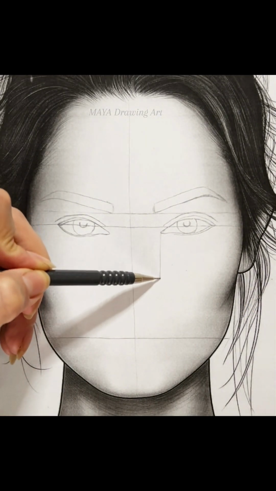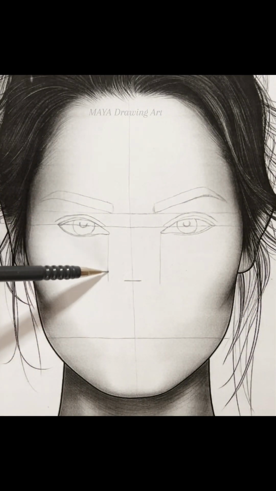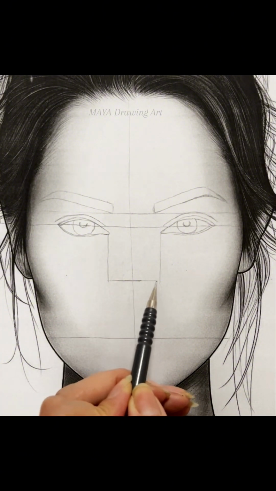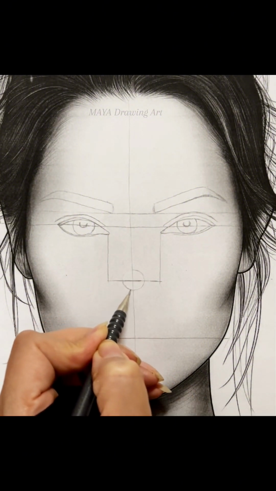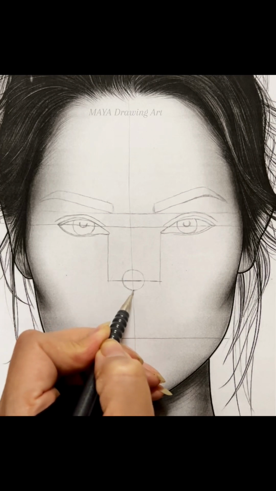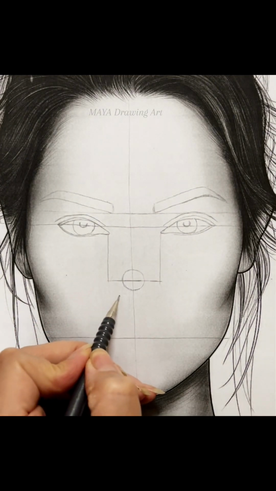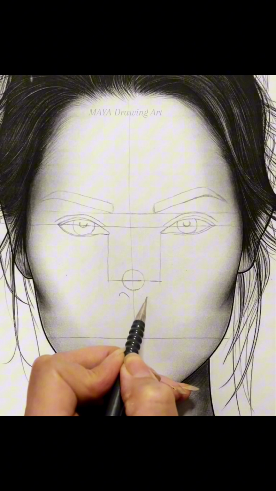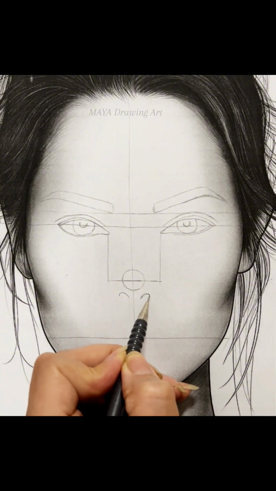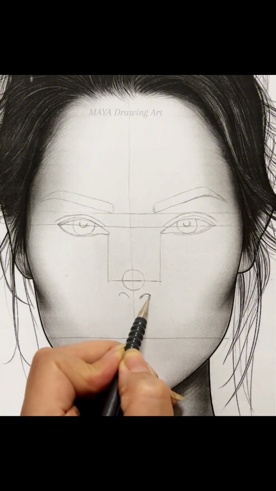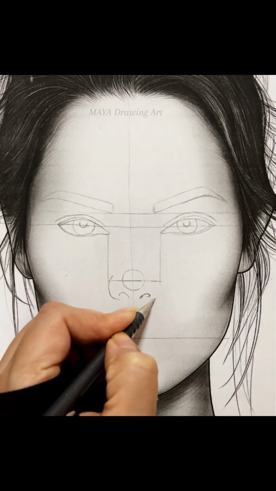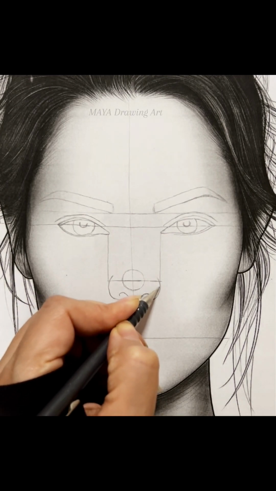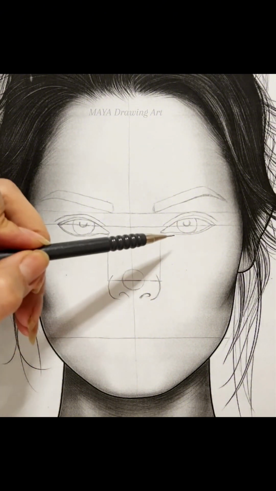Draw a line from the inner corner of the eyes down to the nose placement we previously marked. Draw a circle at the intersection of the central guideline and the nose line. Now draw the nostrils on both sides of the line, just below the circle. And draw the nasal wings in parentheses-like shapes on both sides, making sure they don't extend beyond the guideline.